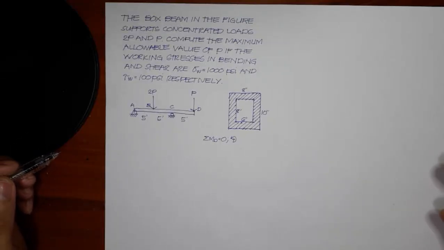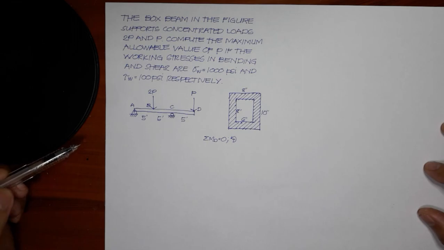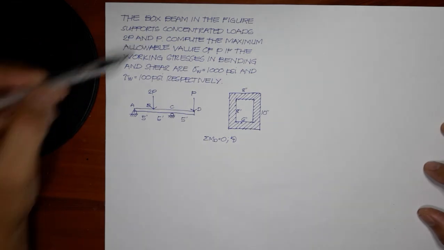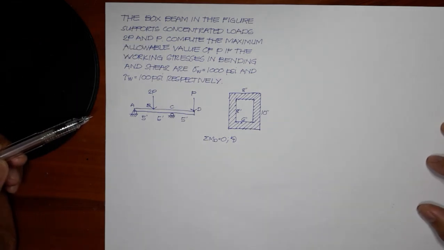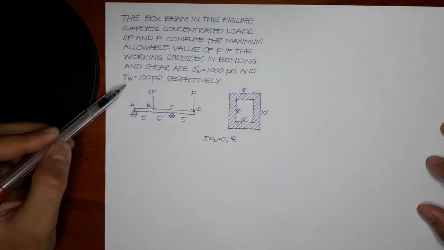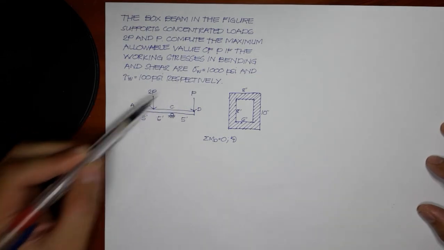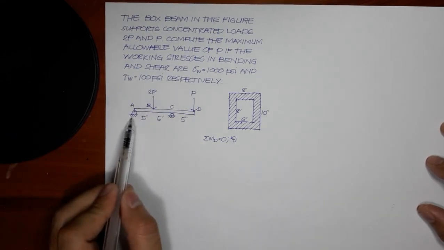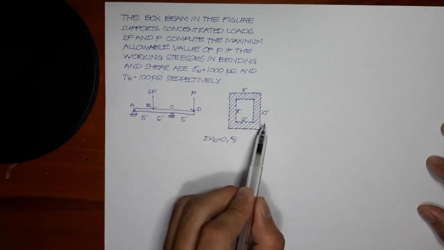The box beam in the figure supports concentrated loads 2P and P. Compute the maximum allowable value of P if the working stresses in bending and shear are 1000 psi and 100 psi respectively. This is the profile of the beam and this is the section of the beam.